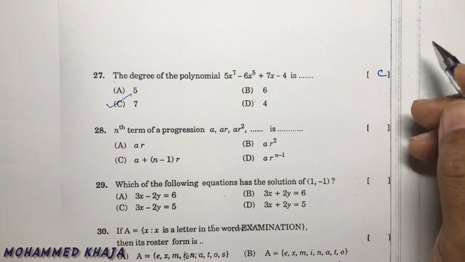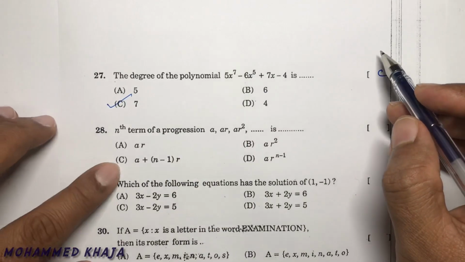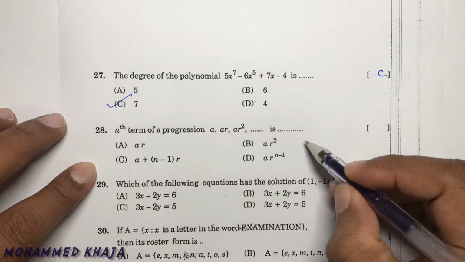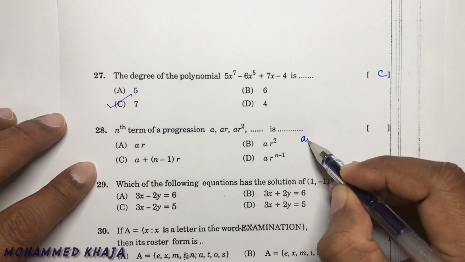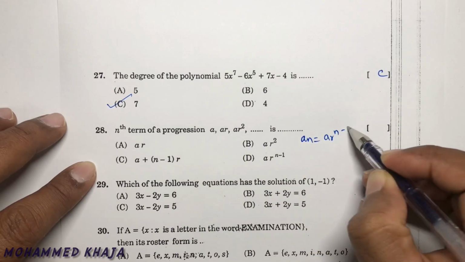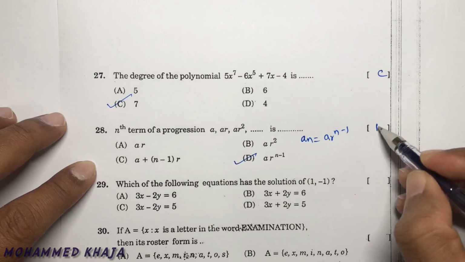Degree is 7. Nth term of a progression. See, this is a GP. So the nth term of a GP is a r^(n-1). So the correct option is D.